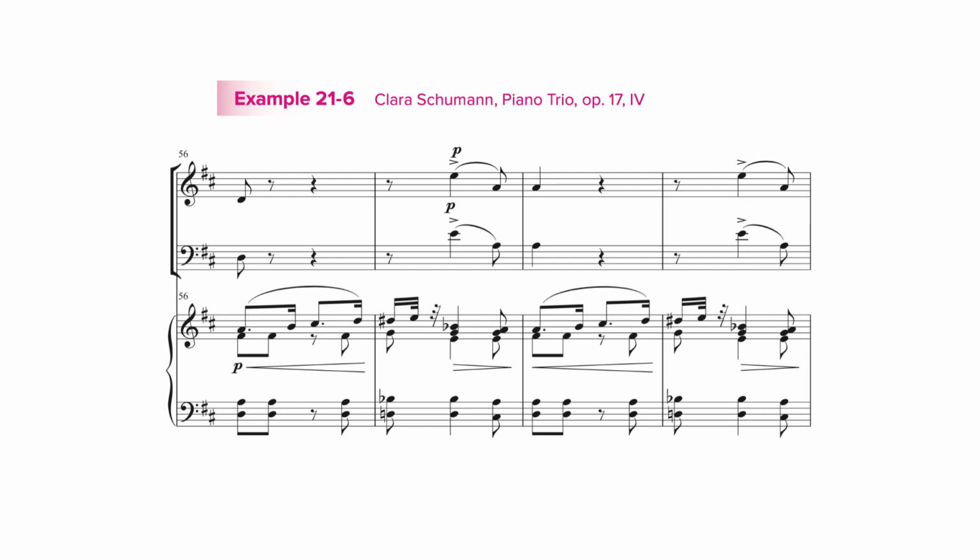This is another example of mode mixture. Let's listen to the excerpt.